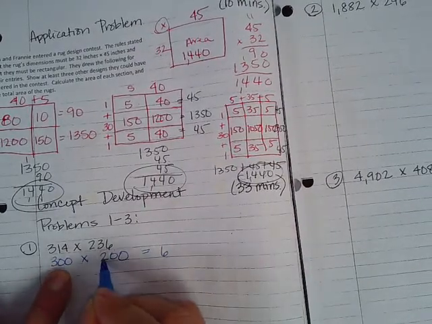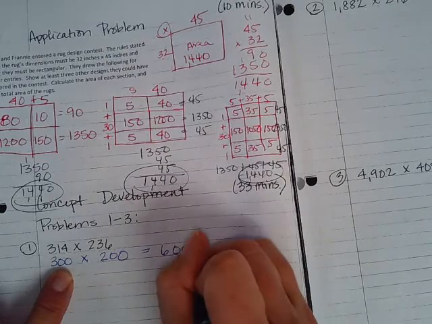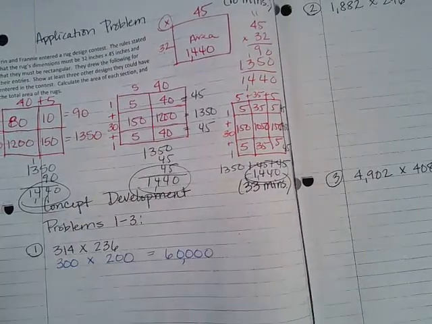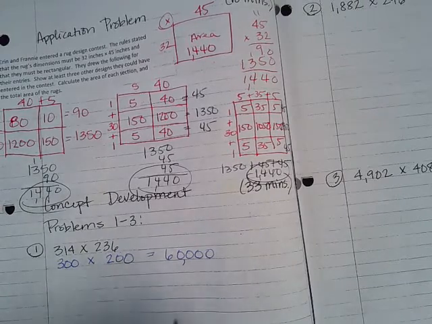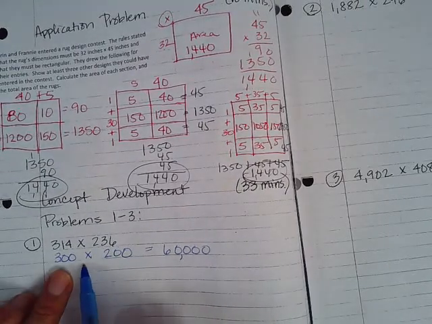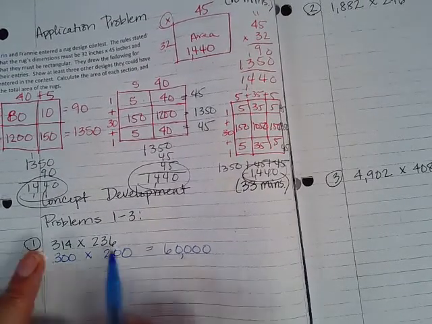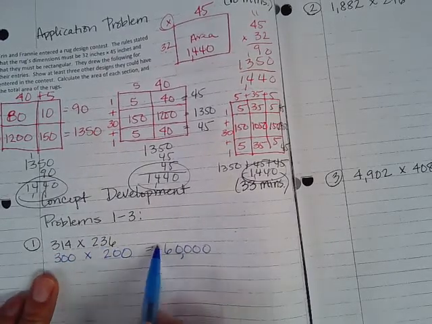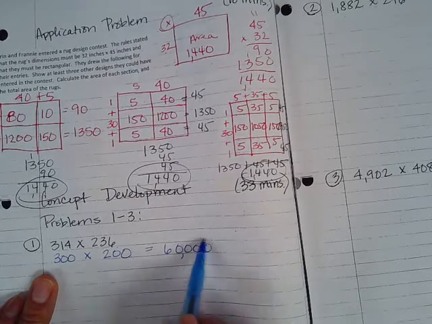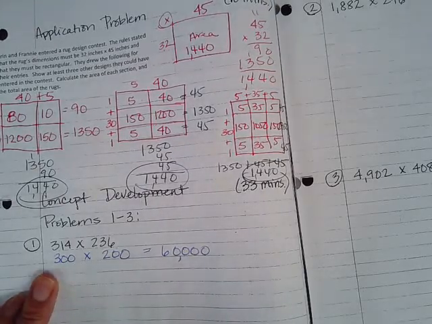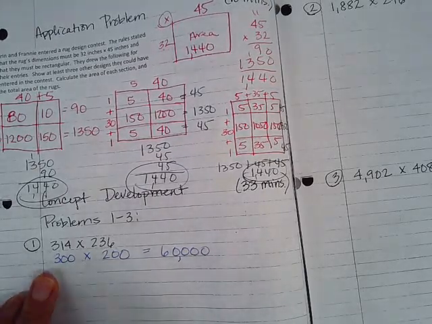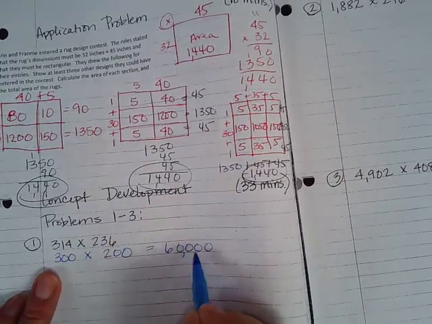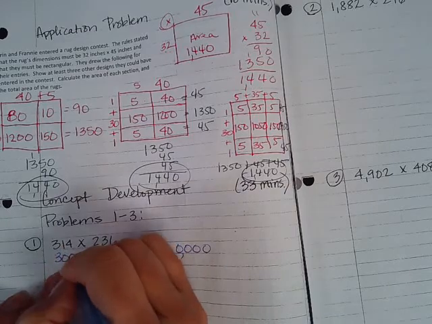2 times 3 is 6, and then I'd have 4 zeros: 1, 2, 3, 4. So rounding just lets me think, okay, when I use the standard algorithm, my product, or my answer, should be about 60,000. But remember, it's going to be a little bit higher than 60,000 because we rounded down.